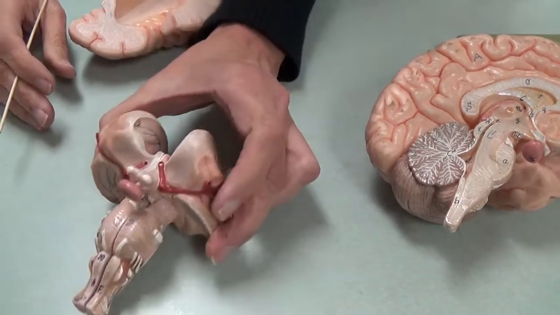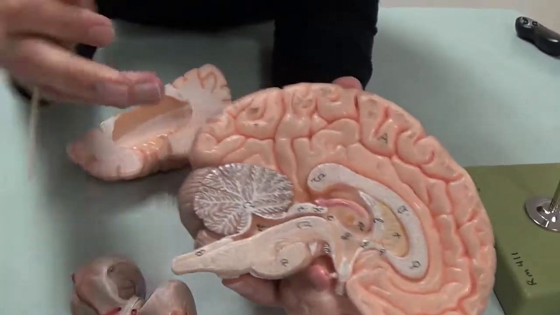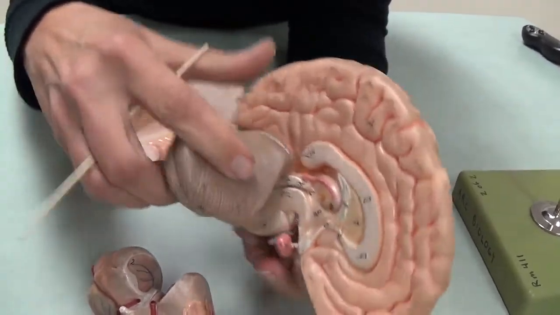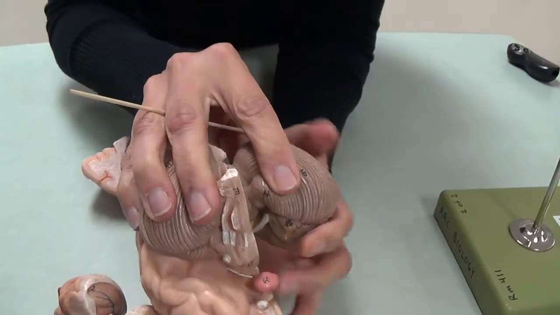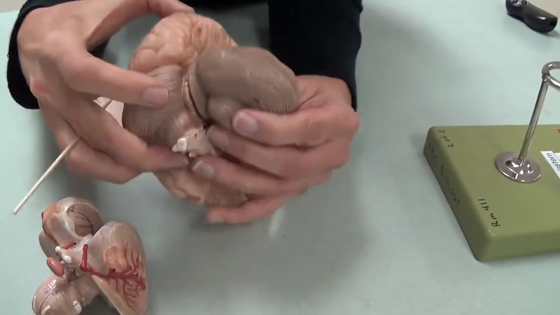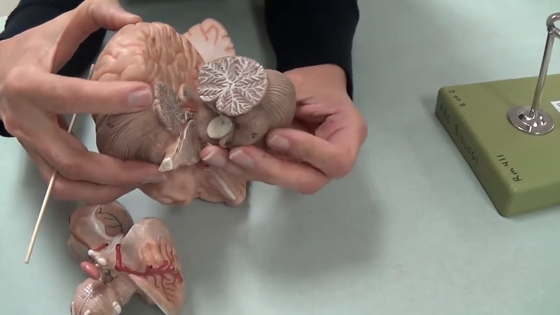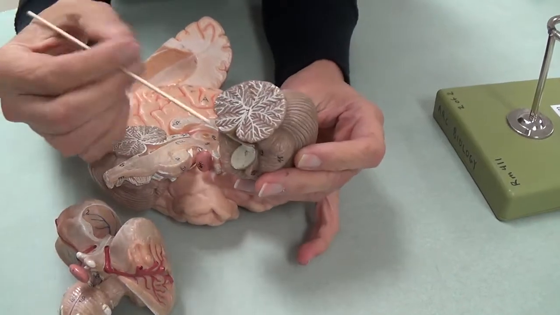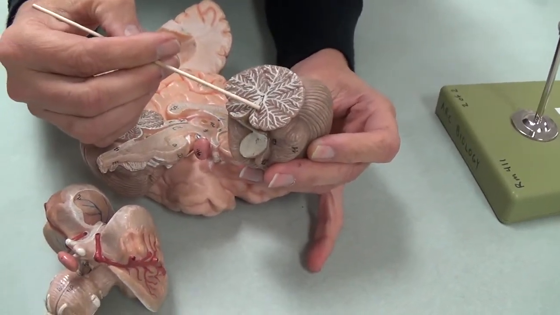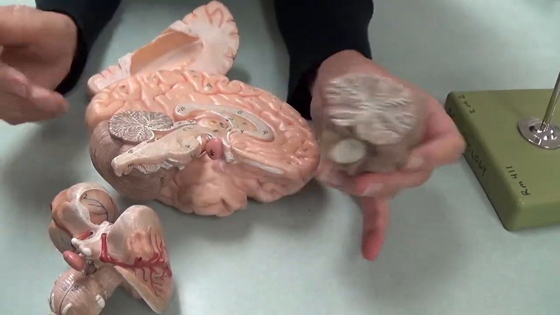The cerebellum, which forms the roof of the fourth ventricle, as you can see here, has two hemispheres. So if I put this back like this, we see the two cerebellar hemispheres, and the central section in the middle is called the vermis. If we cut through the vermis, then we see the pattern of white matter known as the arbor vitae, or living tree. And that's just the appearance of it.